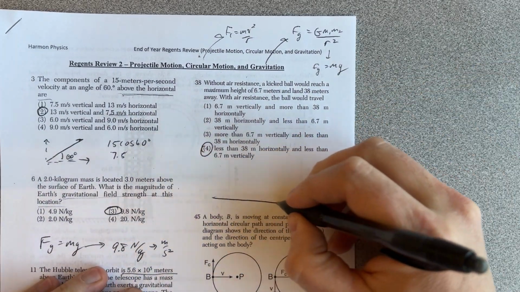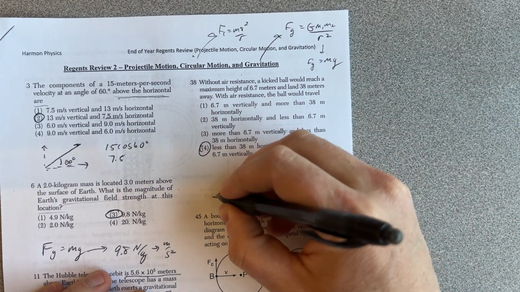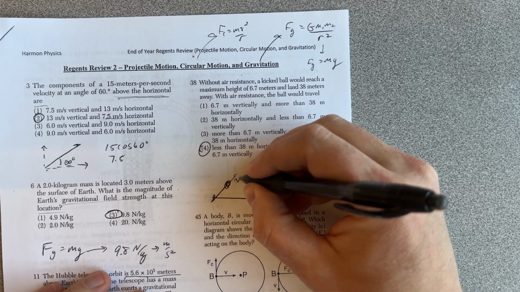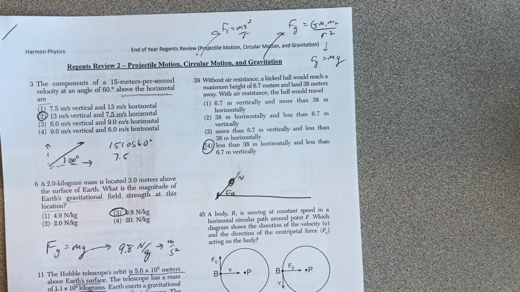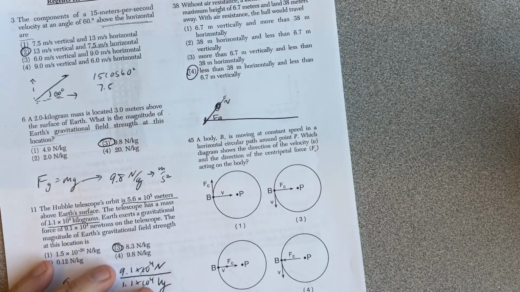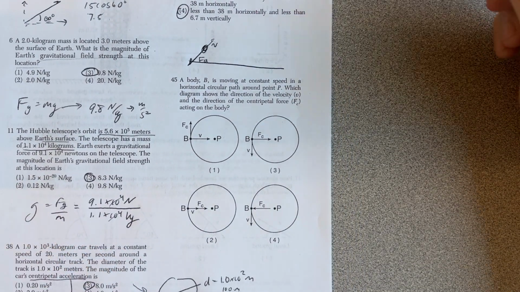Air drag reacts against the motion. Like if it's moving this way, air drag is always against the motion, so it's slowing it down in both directions. Okay. All right, let's check out 45.